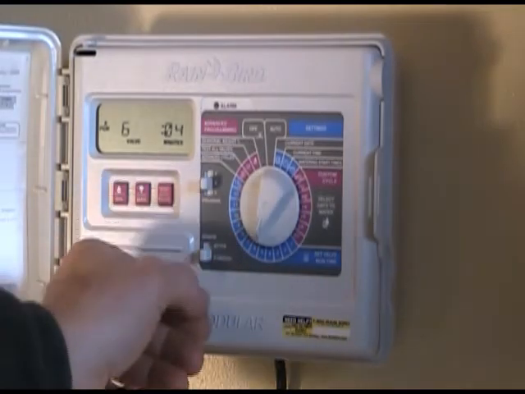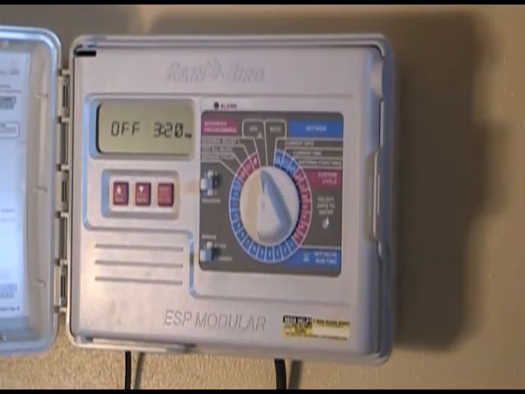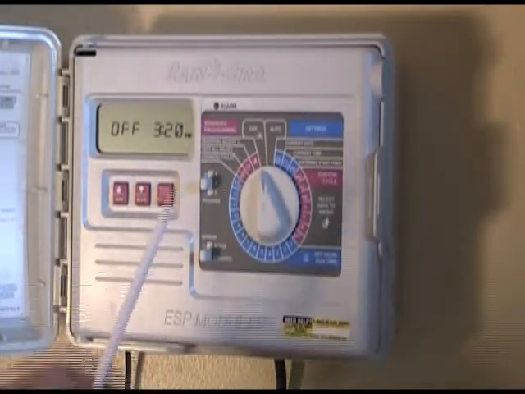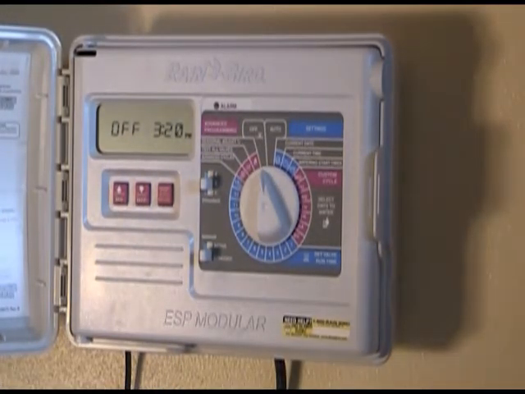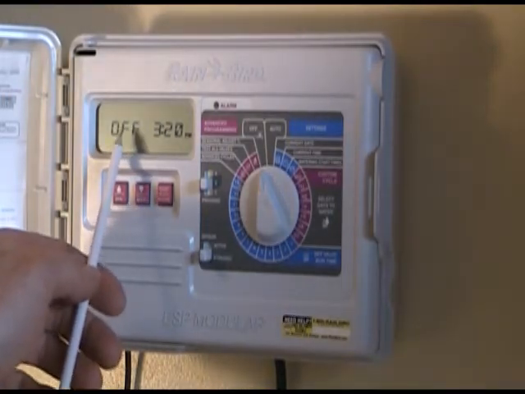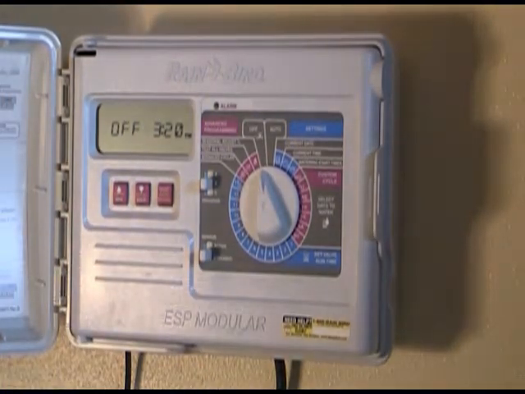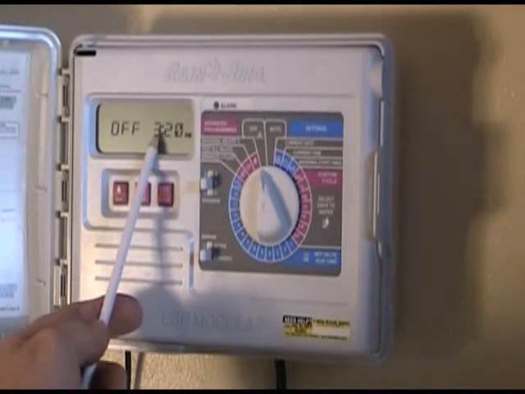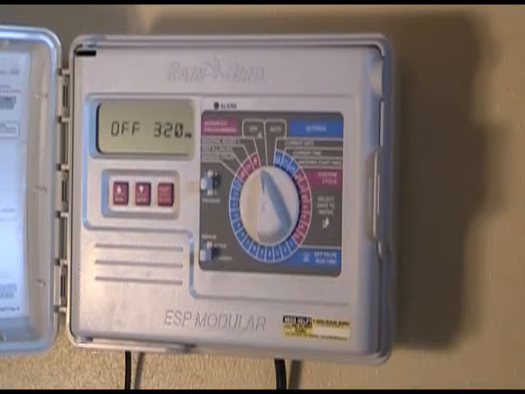Now one thing I will touch on, in the off position, some clocks have something flashing, whereas this clock, it's just telling me it's off. Sometimes it'll be off and either the first digit or second digit will be flashing. That's something to remember.